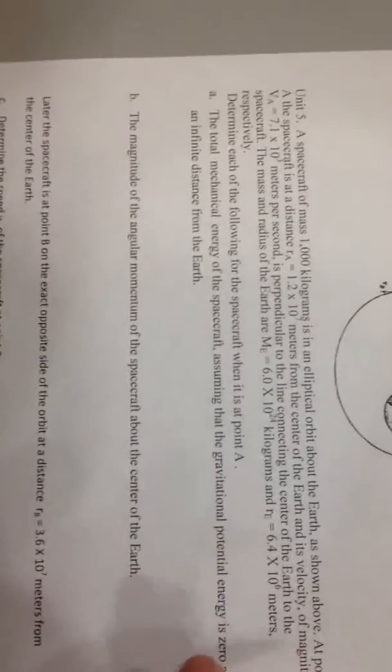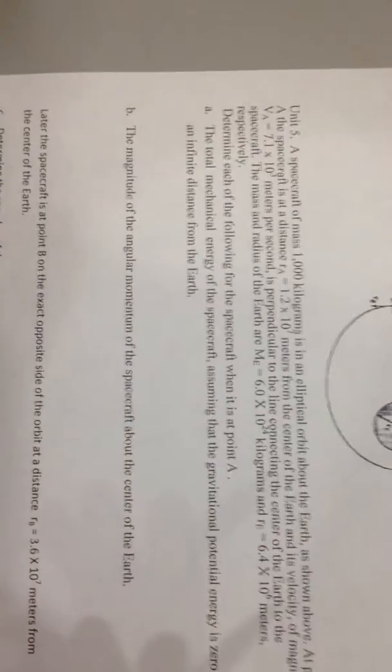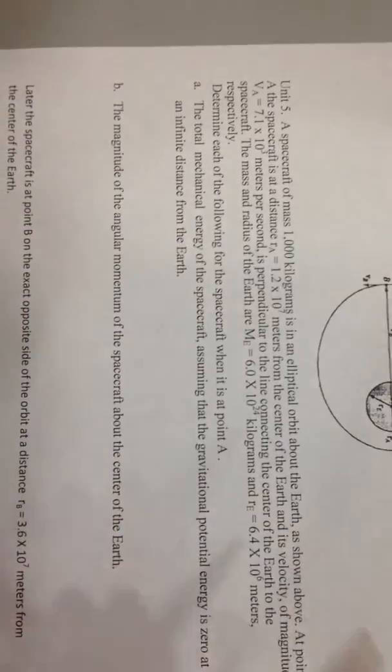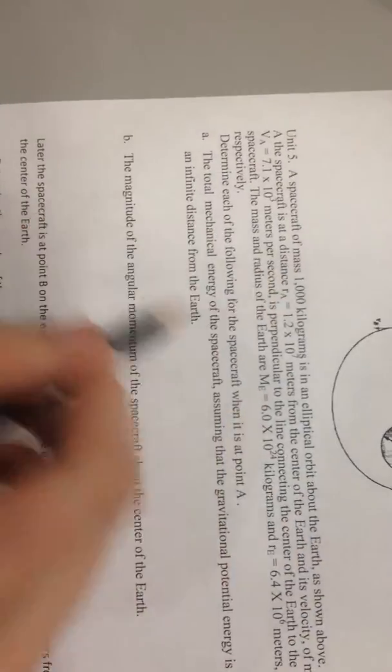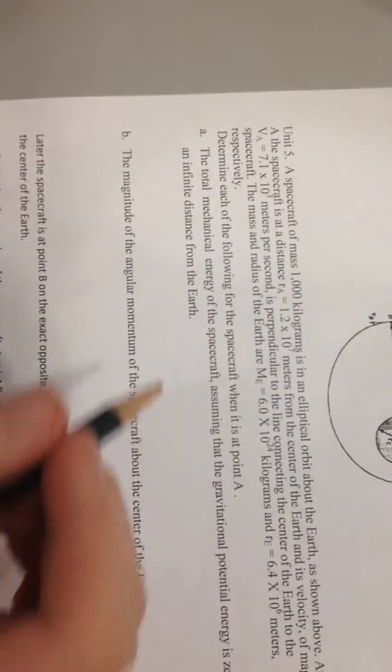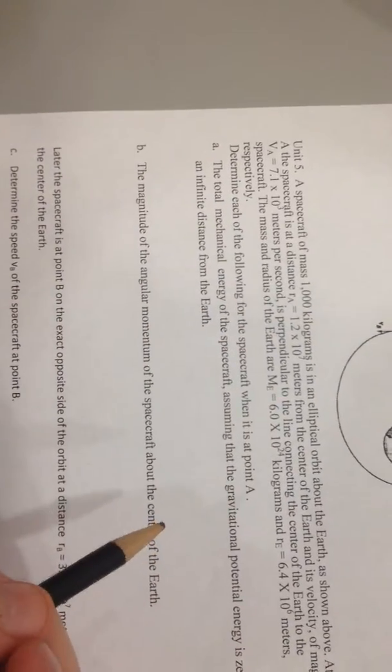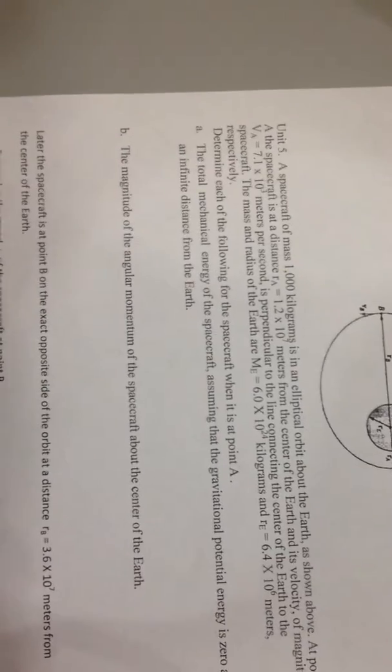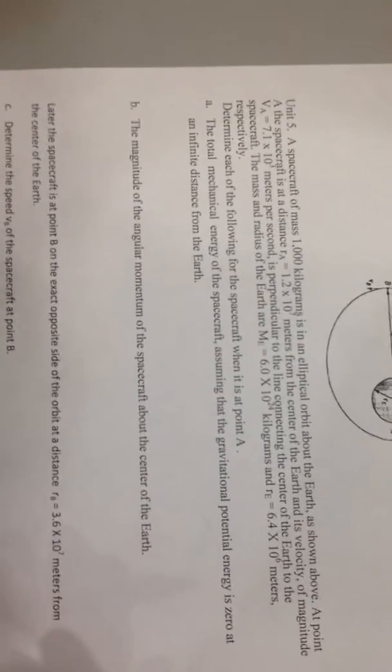So for the Unit 5 all or nothing quiz, this is with orbits and stuff. Starting with the problem right after that. For part A, you need to find the total mechanical energy of the spacecraft, assuming the gravitational potential energy is zero at infinite distance from Earth.